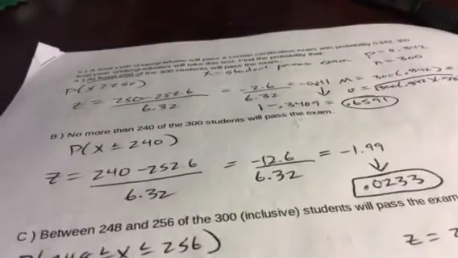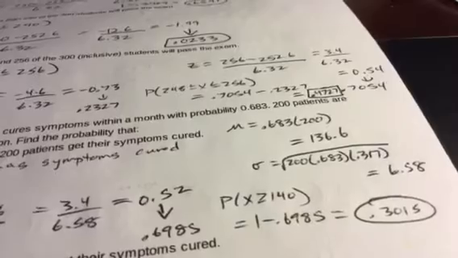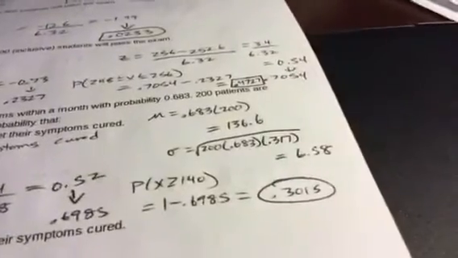All right, a certain medication cures. So again, up above, X is a student passes the exam. All right, here X is a patient has their symptoms cured. All right, to figure out the mean, just do n times p. There's a standard deviation.